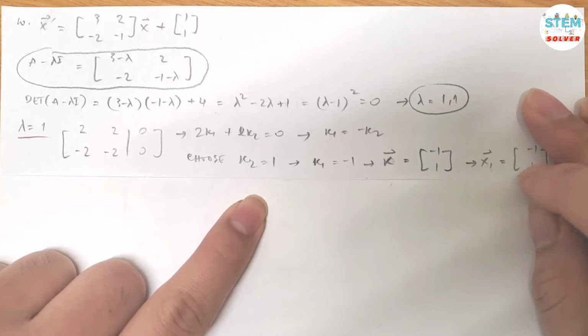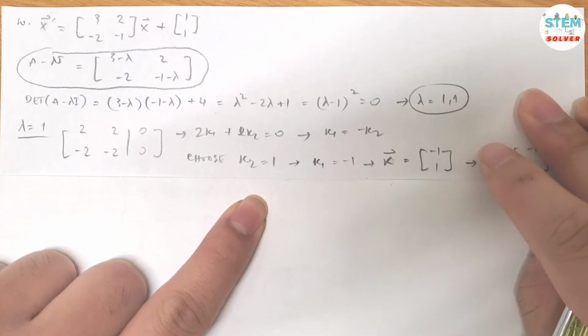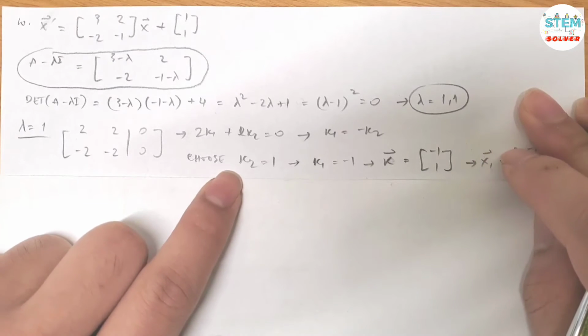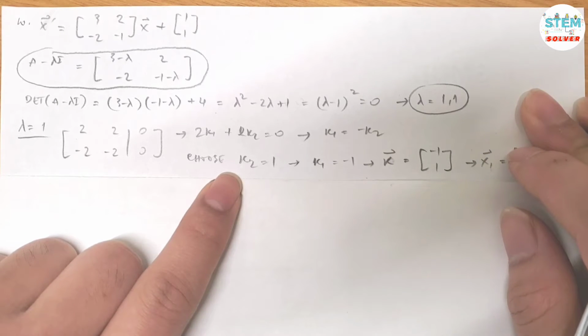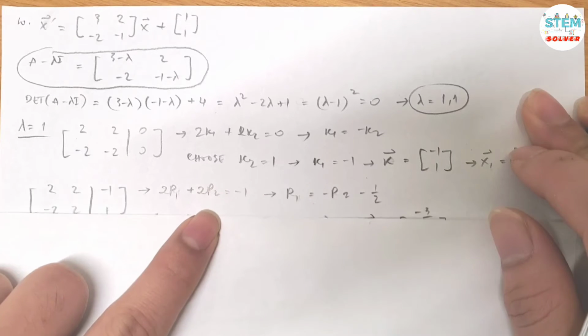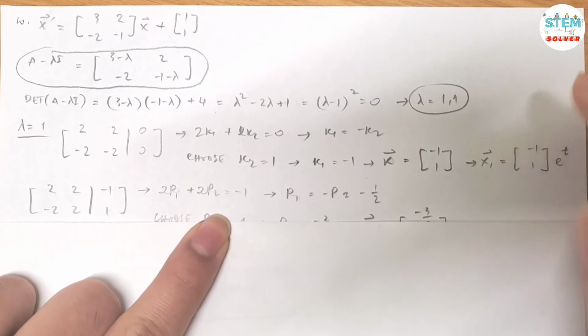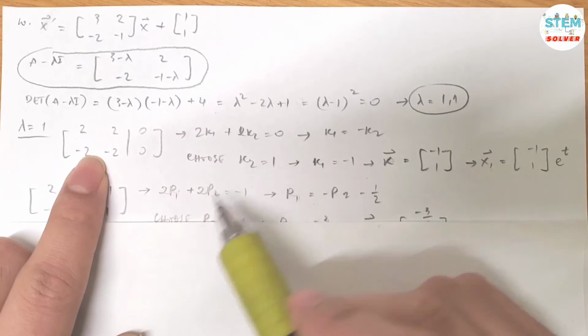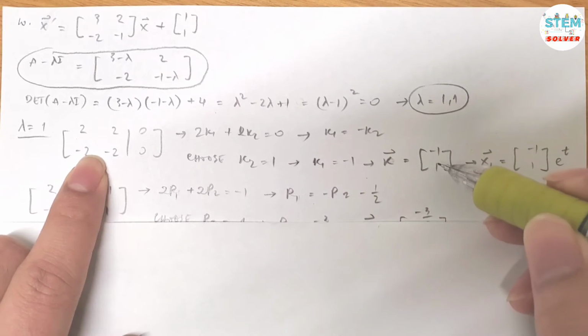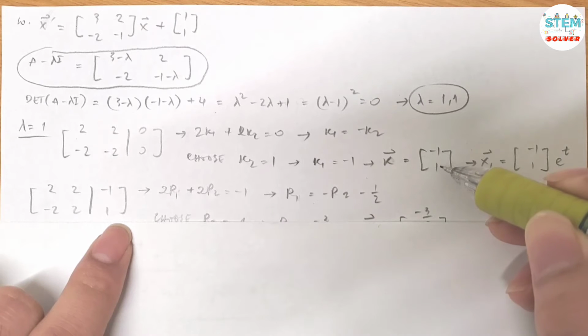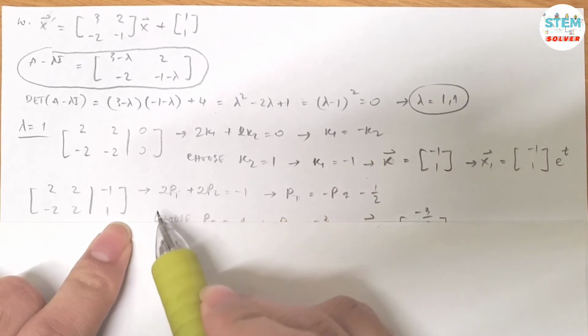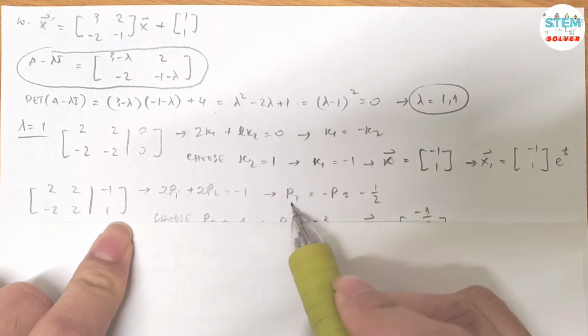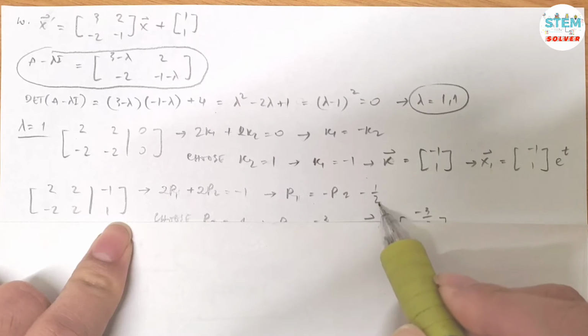Okay, so since you have a repeated eigenvalue, you cannot use any other lambda to find another eigenvector. So what you need to do is to use the same matrix, but instead of augmenting with 0, now you augment it with vector K, the vector you just found. Okay, if I did that, I got P1 equals negative P2 minus 1/2.